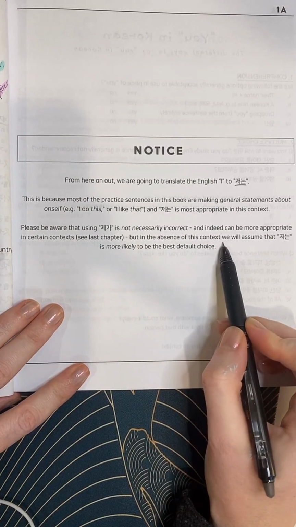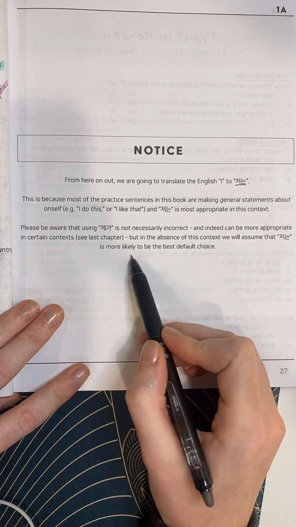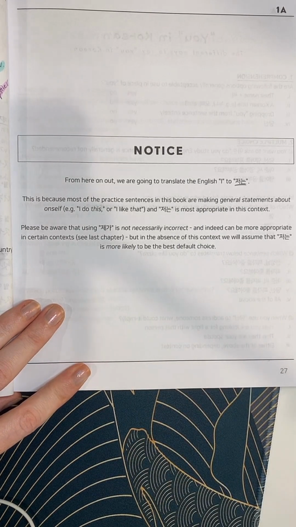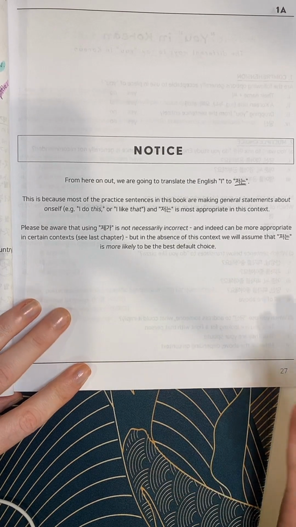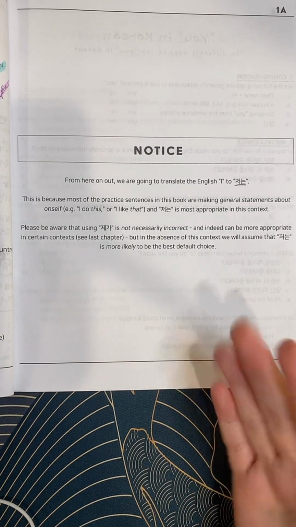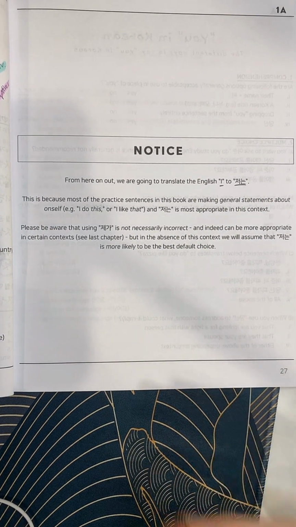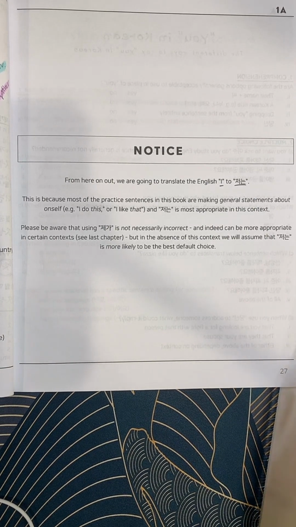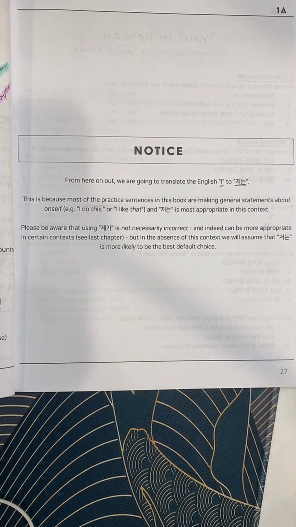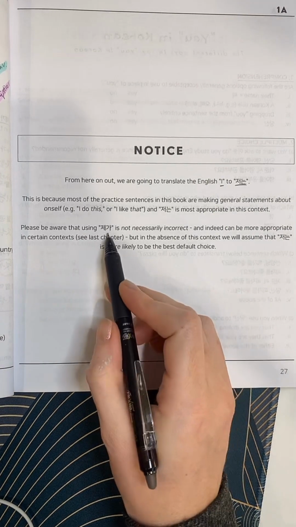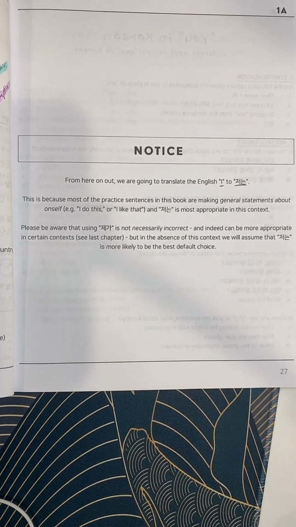But in the absence of this context, we will assume that 저는 is more likely to be the best default choice. This is just kind of a notice to you using this book that from here on out, in general, we've decided to translate "I" to 저는 in these sentences because it's the most appropriate for a default context. But in other contexts outside of a textbook, in a real life situation, sometimes you might want to use 제가. It just depends on the sentence.